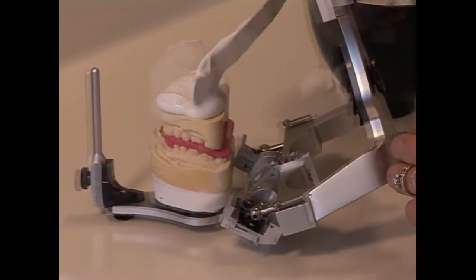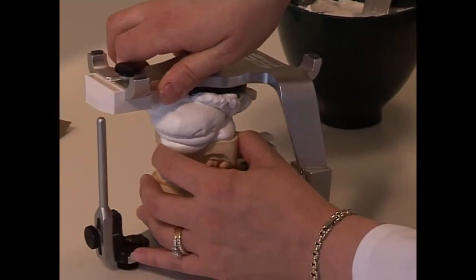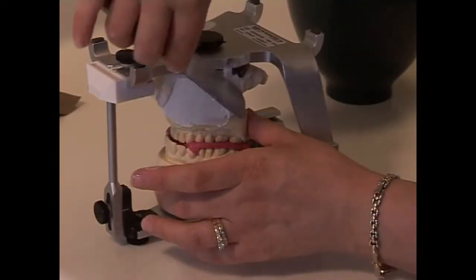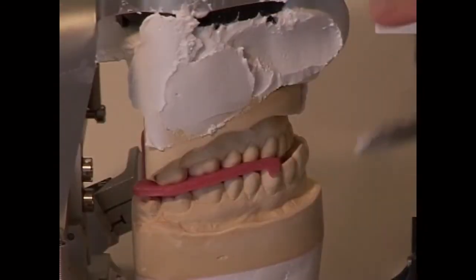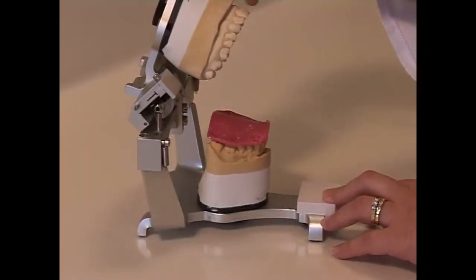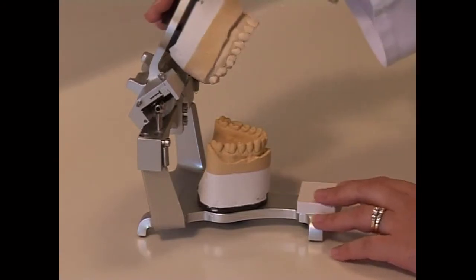Again, plaster the cast base and mounting plate. Close the articulator and sculpt the excess. Be sure to wait until the plaster is fully set before removing for any final finishing. Remove the jaw registration and the casts are ready for occlusal analysis as shown in the next video.